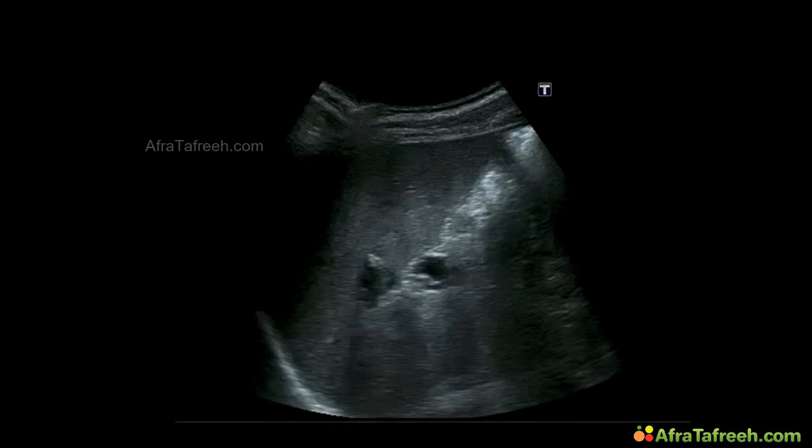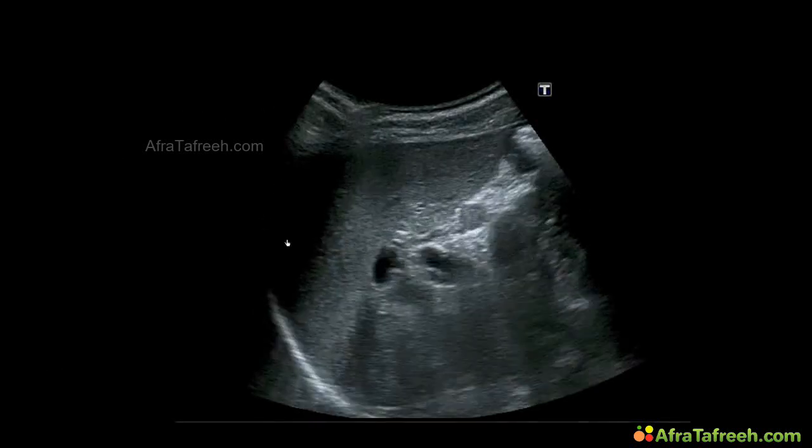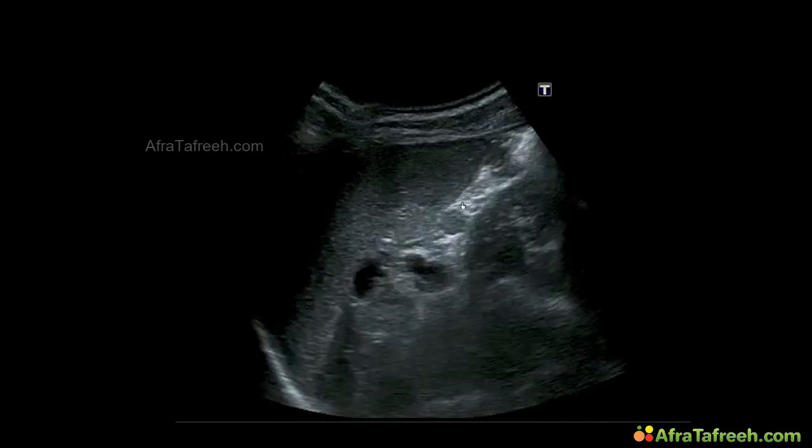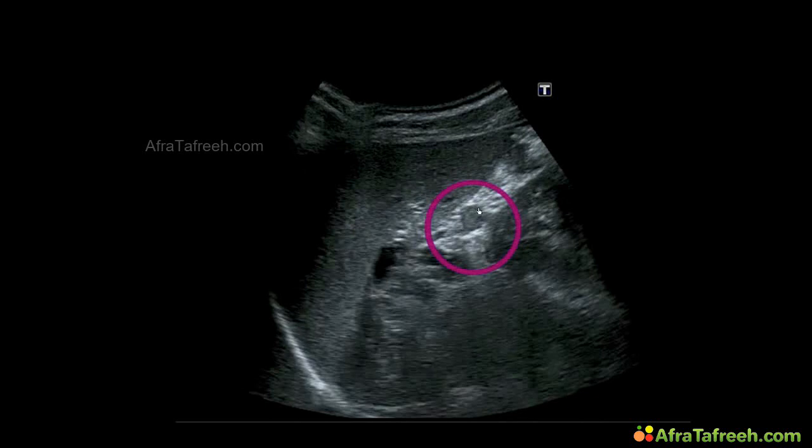It's accessory spleen. Also in the clip, we can easily detect this round-shaped little tumor near the spleen and with the same texture than we see over here in the parenchyma of the spleen.